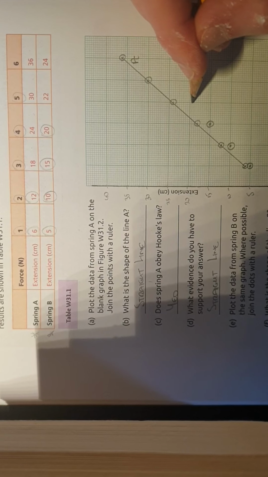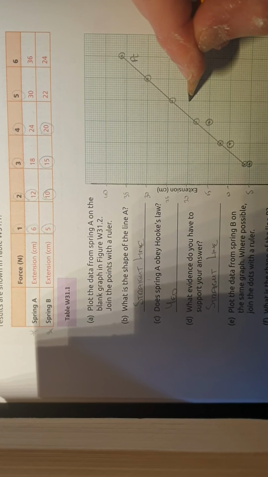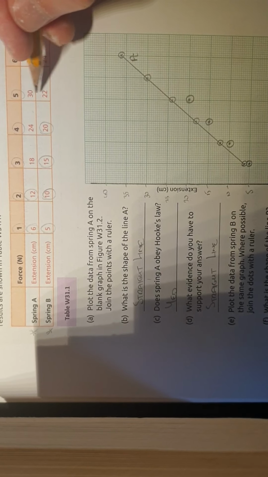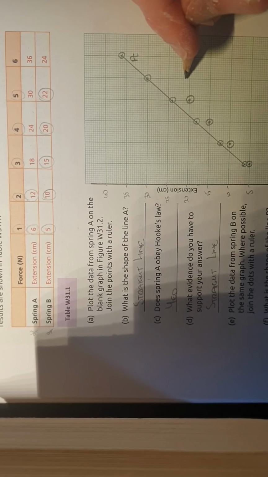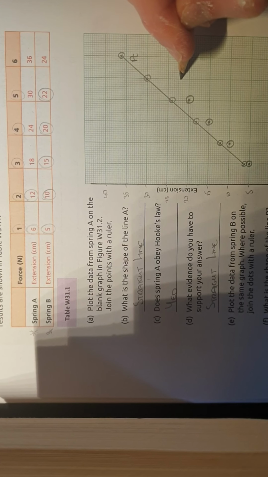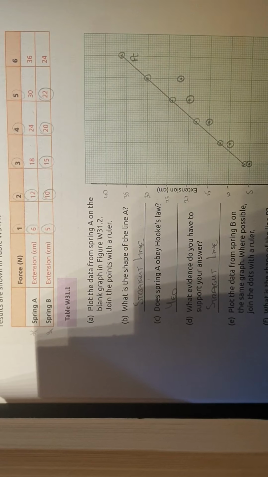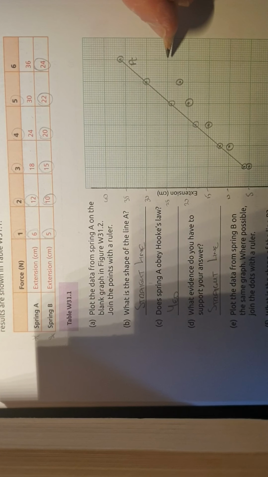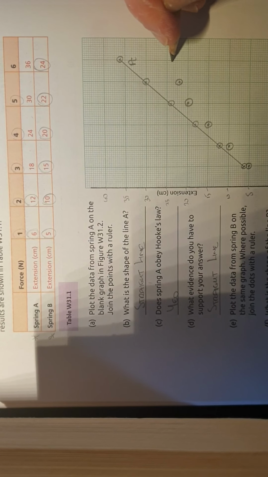4, then we have an extension of 20. So up from 4 and then 20 centimeters. We then have 5, which is 22. And then the last one then is 6, which is 24, which is going to be just here like this. Now, that's all our dots drawn into the graph.